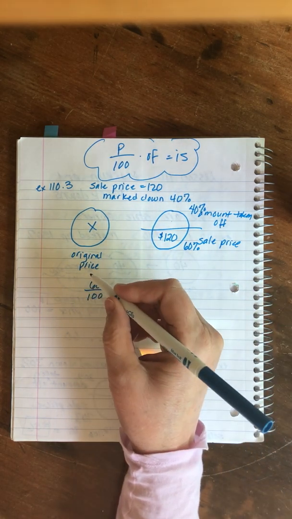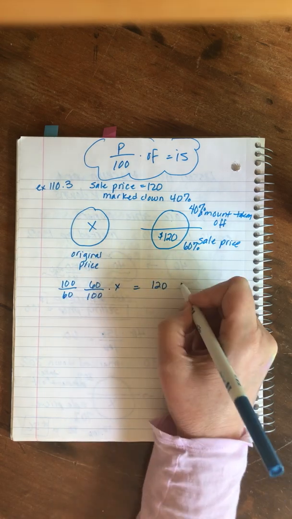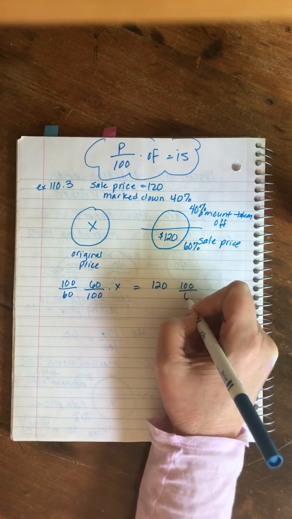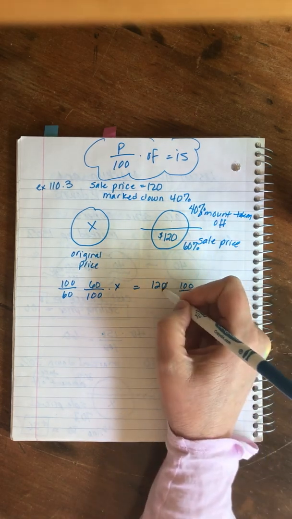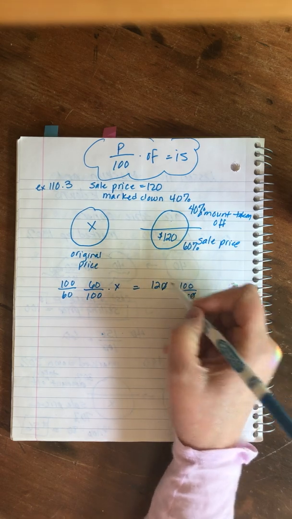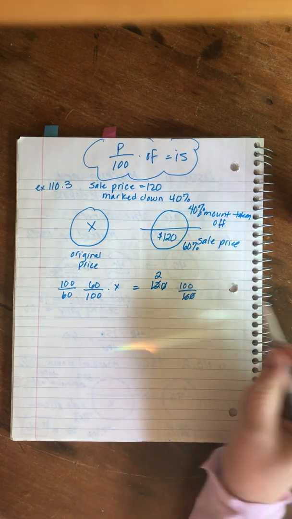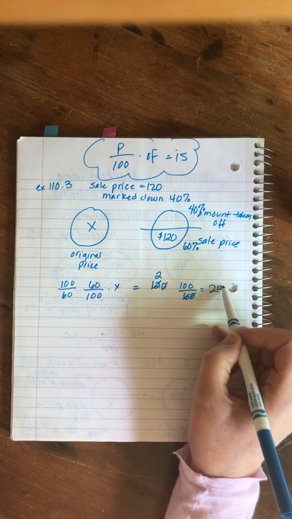Okay, so let's do this. Let's multiply by the reciprocal. Okay, let's cancel out the zeros. I could have canceled this one against any of those. 6 into 12 goes twice. So that equals 2 with 2 zeros left.